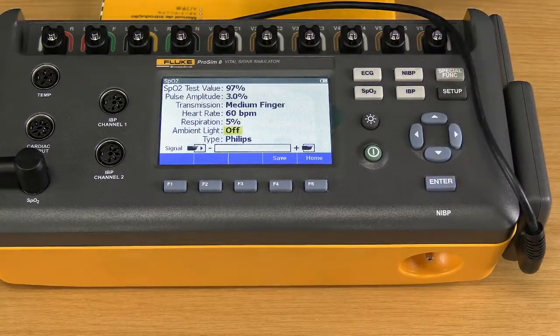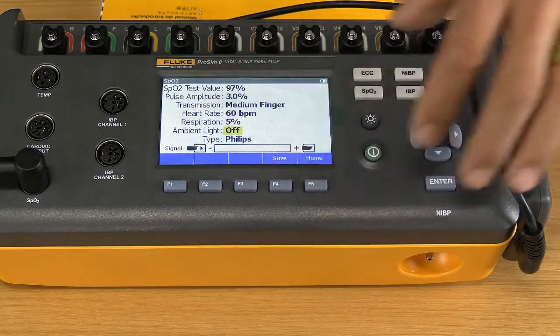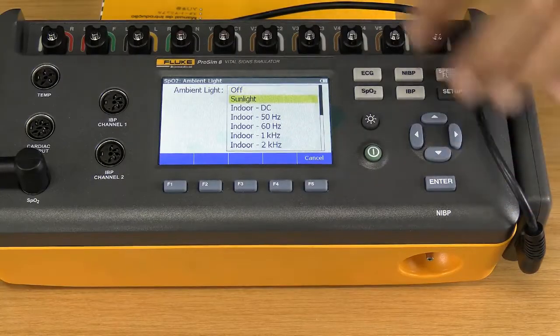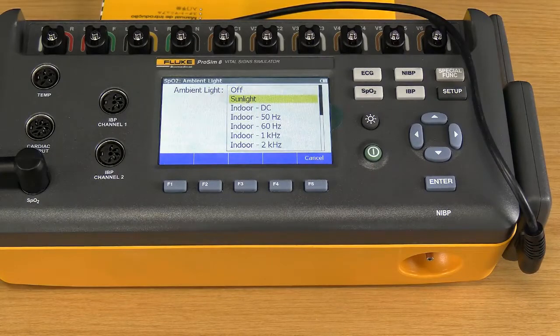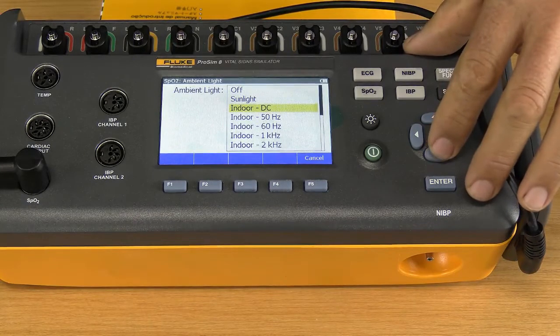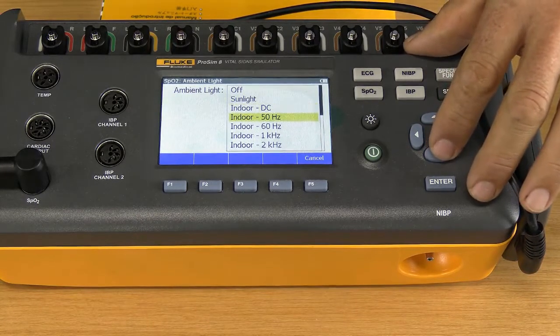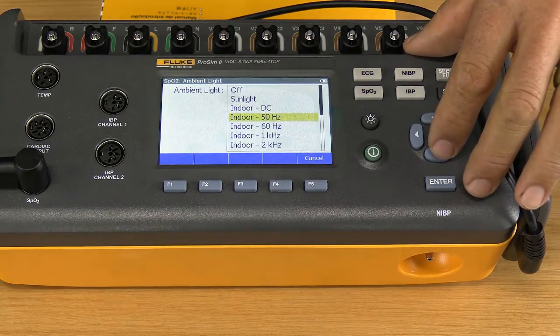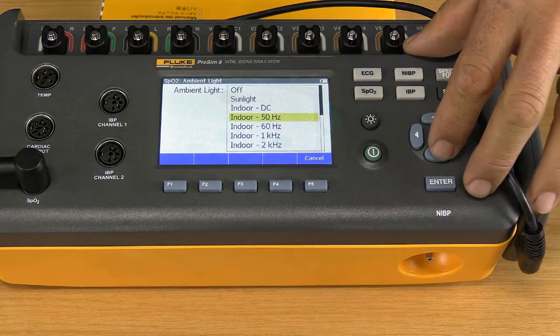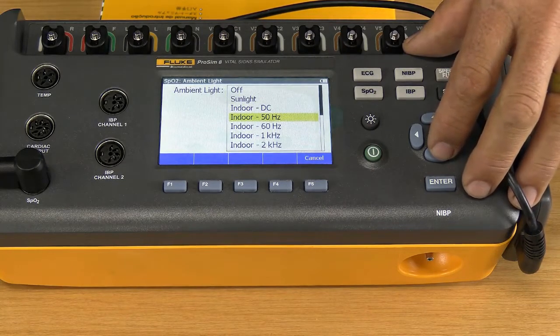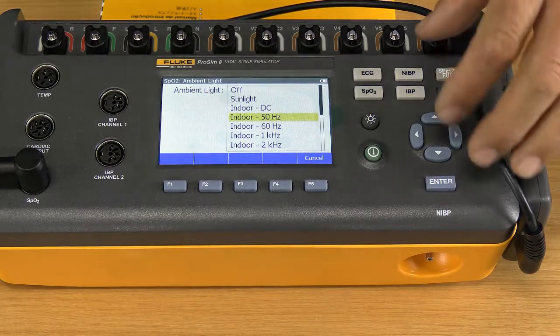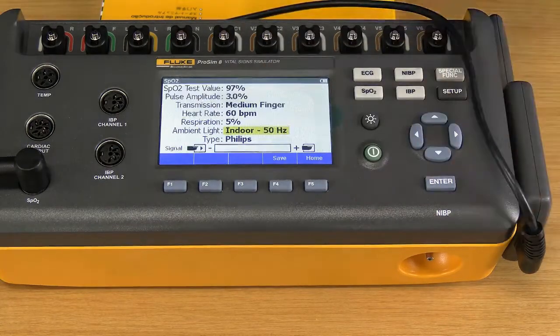And then I can also tell the system whether I am in an environment where there's a lot of ambient light. If I go there, I can say I've got sunlight if I'm working outside, or maybe there are windows that allow a lot of sunlight in. Or I'm working just indoors. The lights I have indoors, is it 50 Hertz power? Is it 60 Hertz, depending on whether it's in America or here? What kind of lights we have? So I'm going to choose 50 Hertz.